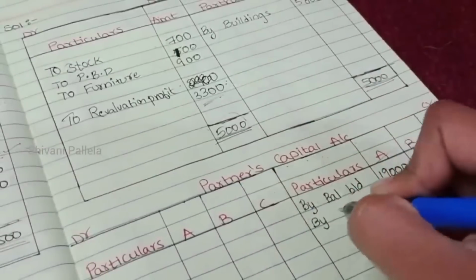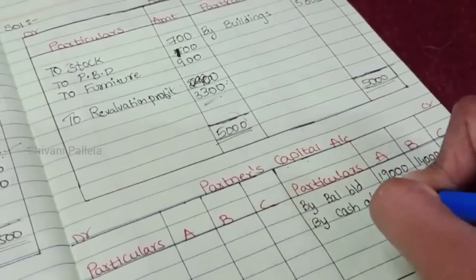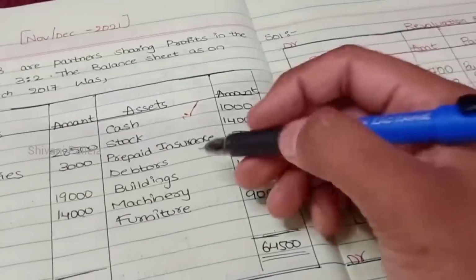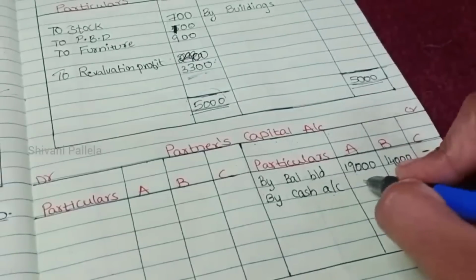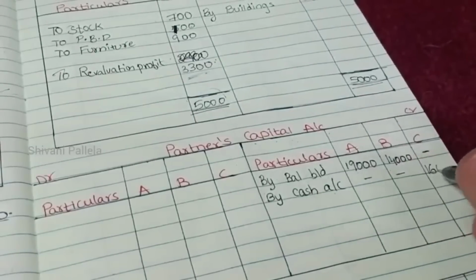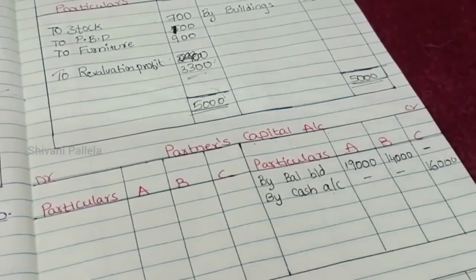How we need to write that? By cash account, because in the question we have cash account, that's why I'm writing cash account here. Or else if it is bank, we should write bank. How much is he introducing? 16,000 he is introducing, right, students?